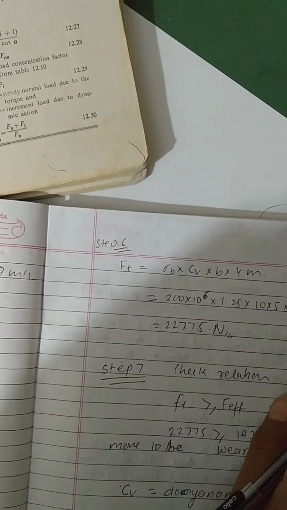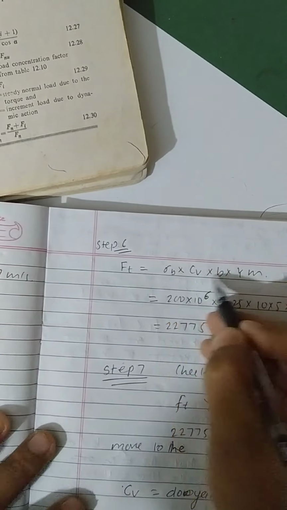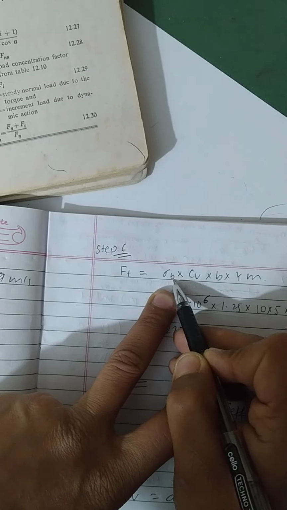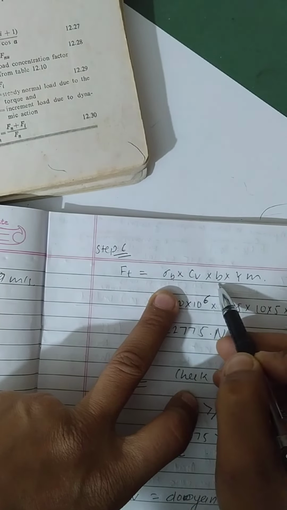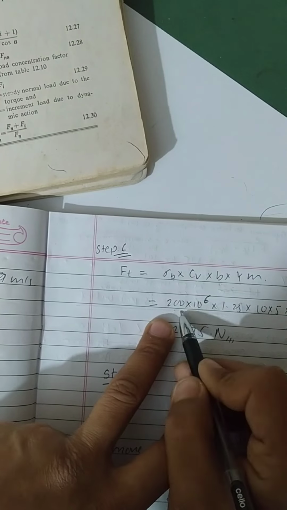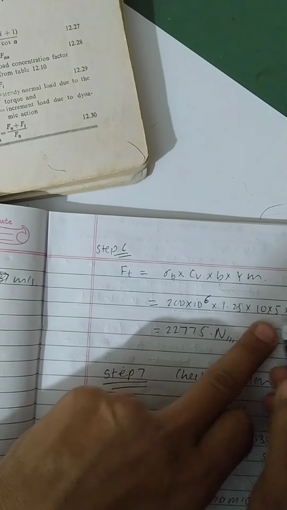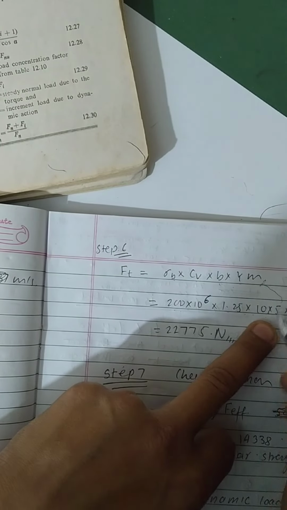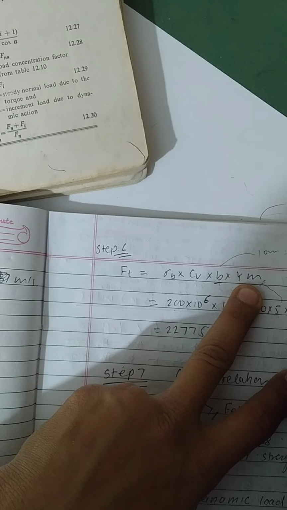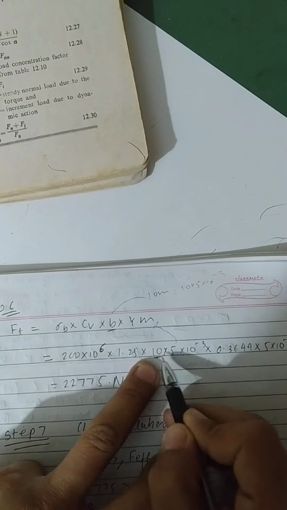Now we will go to the driving force. What is Ft? I already told you guys, Ft is the driving force or tangential load at the pitch line. From the Lewis formula: sigma b, bending strength, into Cv, velocity factor, b is the width of the tooth, y is the form factor, m is the module. Okay, 200 into 10 to the power 6 into 1.25 into 10 into 10 into 5 into 10 to the power 3 means this is the module. We had taken b as 10 m, so equal to 10 into 5 into 10 to the power minus 3.